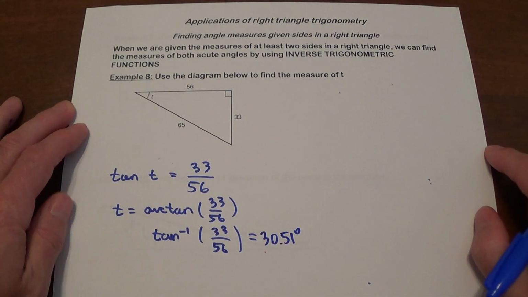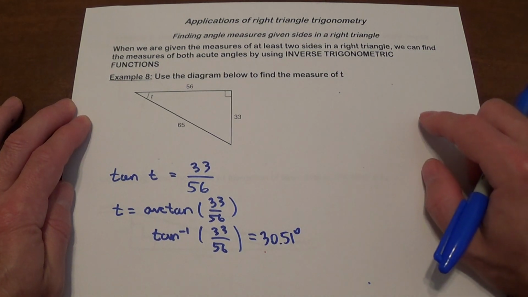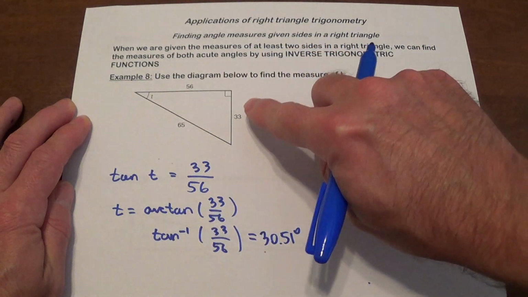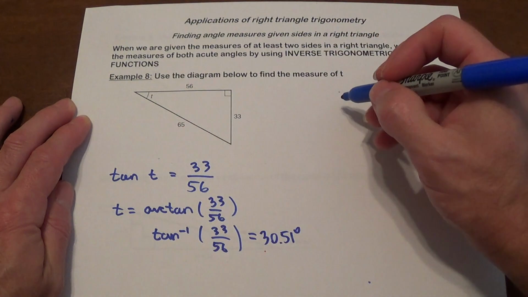But I want to show you something else. Do you have to use these two sides? Because you actually have all three sides given to you. Can I use another pair? And the answer is yes. You just have to use the right trigonometric ratio. For that angle again, this is opposite, this is hypotenuse. Opposite over hypotenuse is sine.